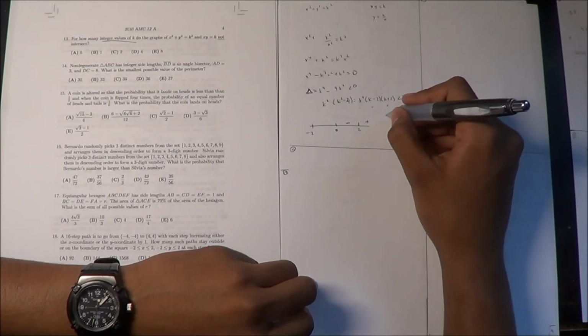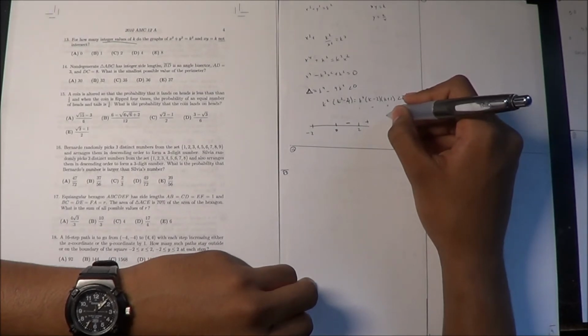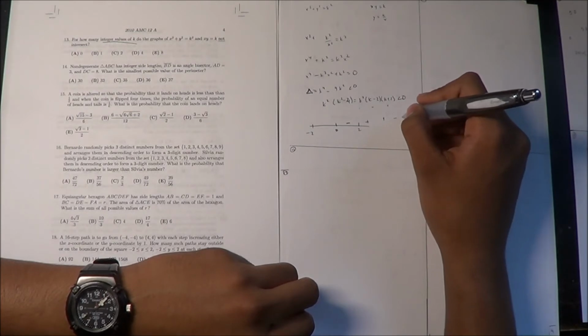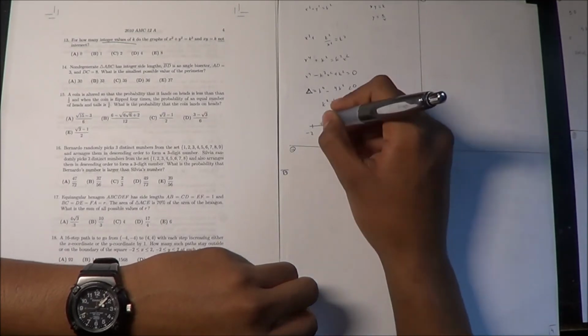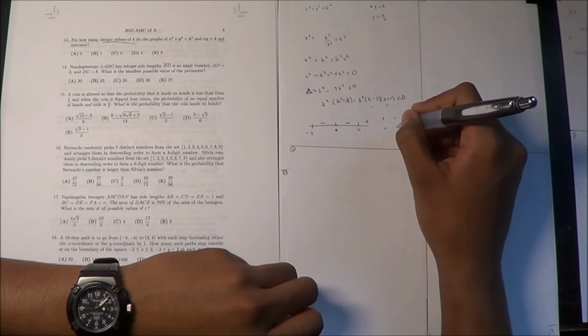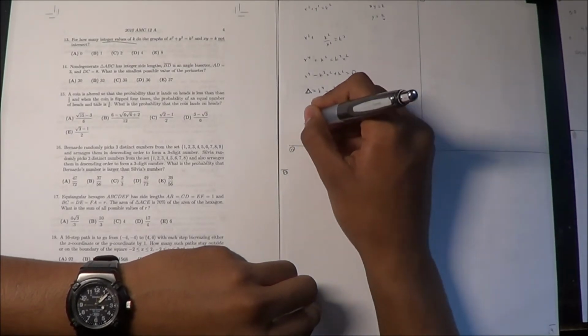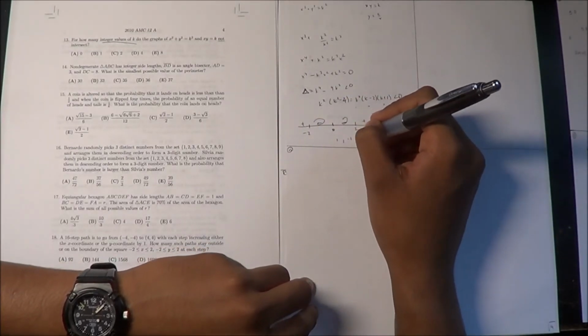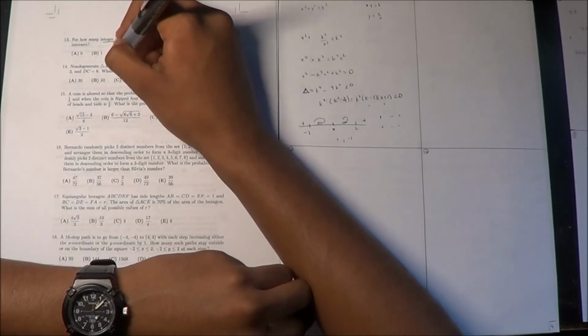If you plug in negative 1, positive, negative, positive, that's negative. If you plug in negative 3, it would be positive, negative, negative. This is positive. So there's 2 values, 1, negative 1. There's 2 values.